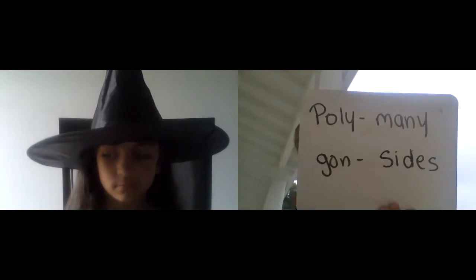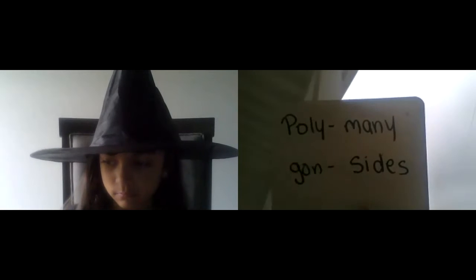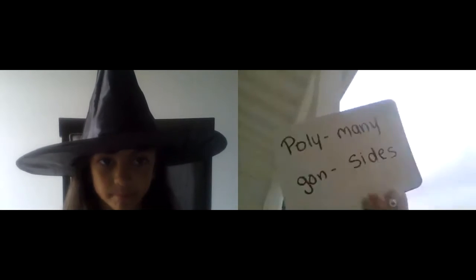Many sides, like a triangle. So the word polygon literally means a shape with many sides.